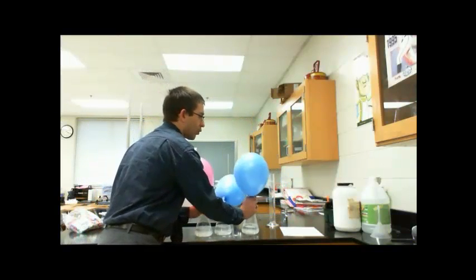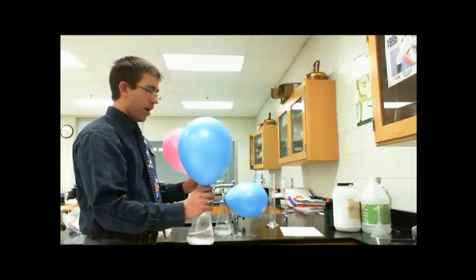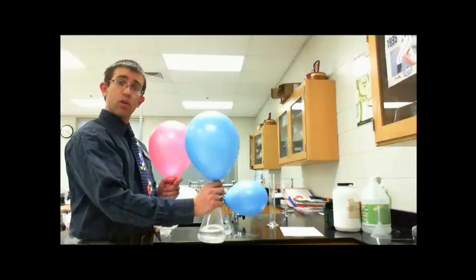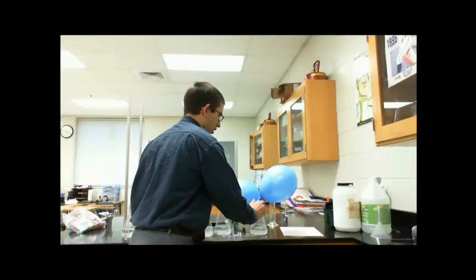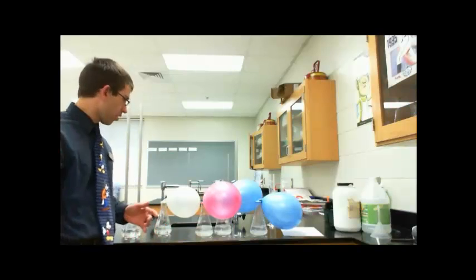And let's look at this last one. This last one had 30 grams, and this one had 24. So this was 18, 24. Now we have 30 grams compared to 18. Look, the balloons are about the same size. Now what does that mean?